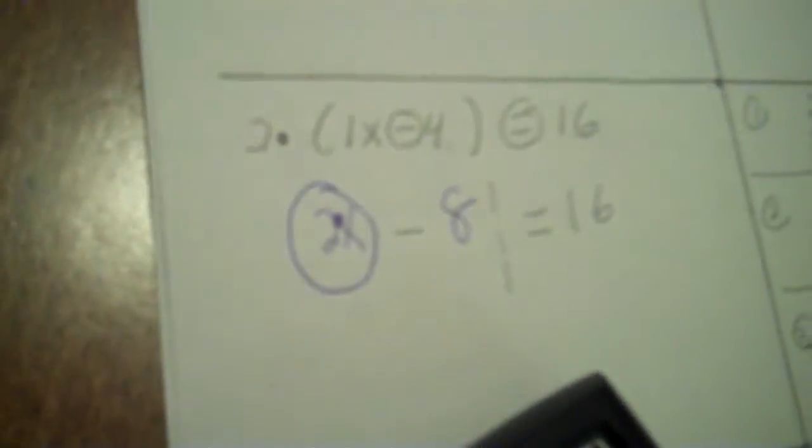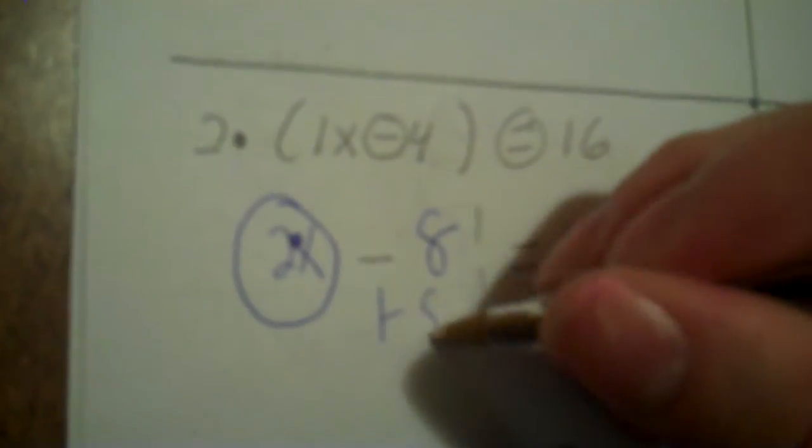Now you're going to want to put a dot between the 2 and the x, so you know that that means 2 times x. So then 2 and 3 are the same thing as we have been doing. I have minus 8, so I need to plus 8. Then I have times 2, so I need to divide by 2. 16 plus 8 gives me 24. And then I divide by 2. Okay, 24 divided by 2 is 12.